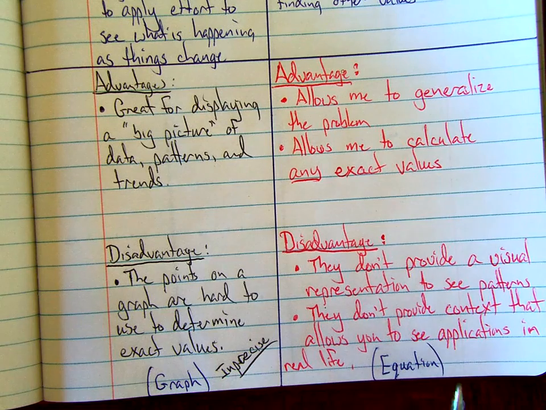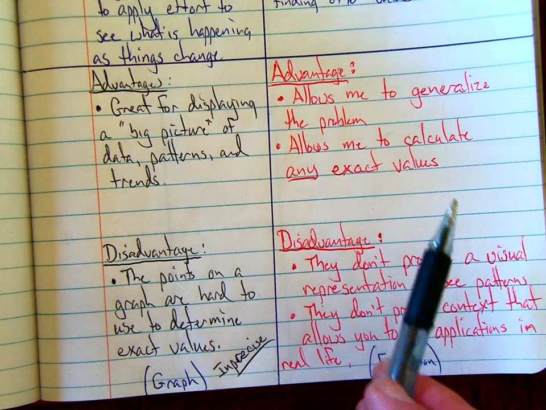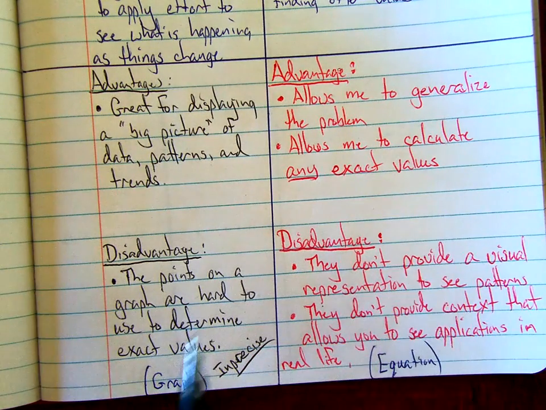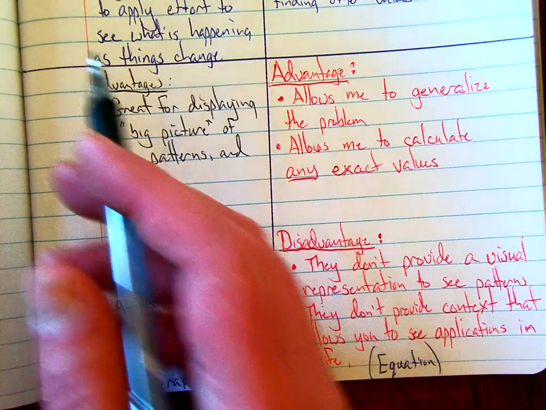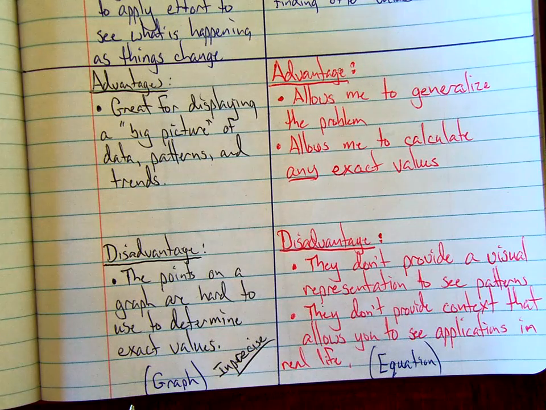The disadvantage of equations, they don't provide a visual representation to see patterns, and they don't provide context that allows you to see the applications in real life. One of the hardest things for me is to take an equation and turn it into a sentence. And you will have different strengths and weaknesses. You might like graphs better, tables better, sentences. I tend to prefer being given an equation and then turning that into everything else.